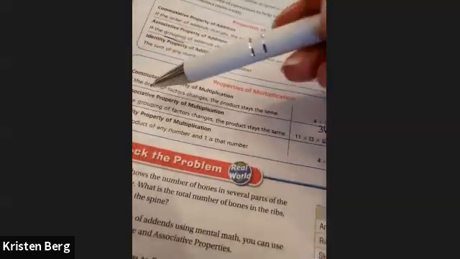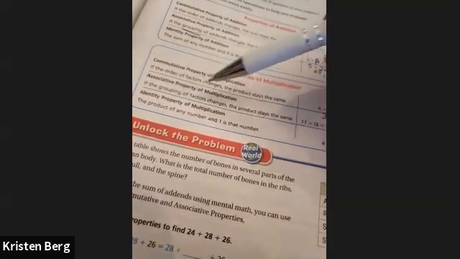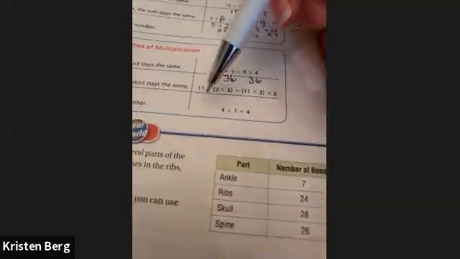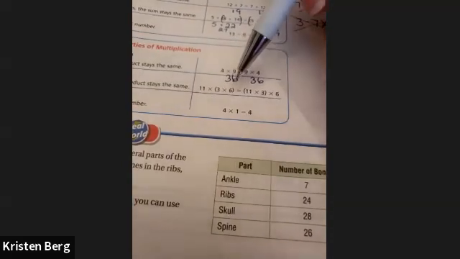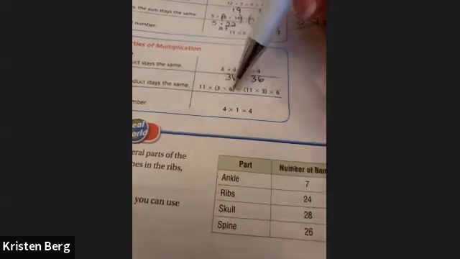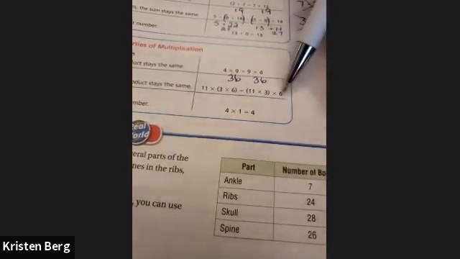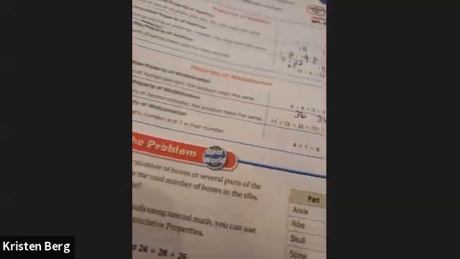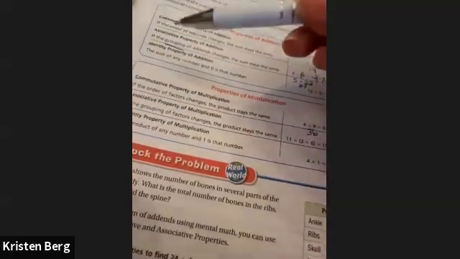And you can do the same. There is an associative property of multiplication because you could just group them differently and it will still come out to be the same thing.